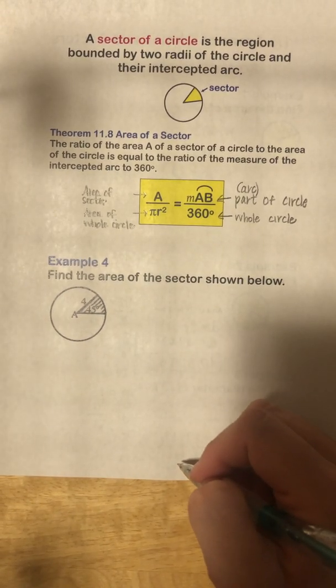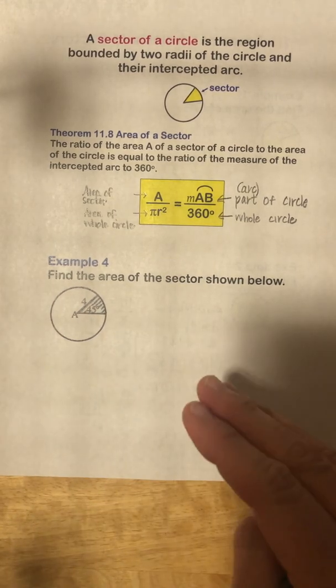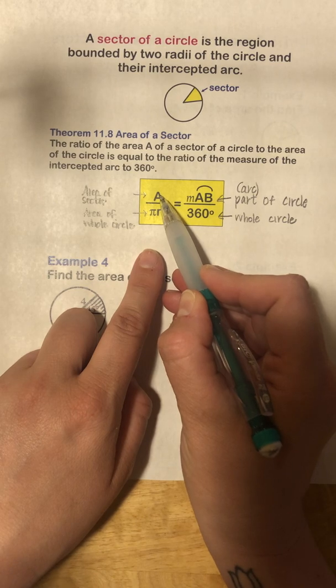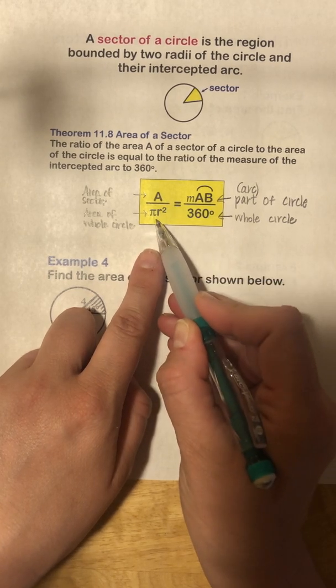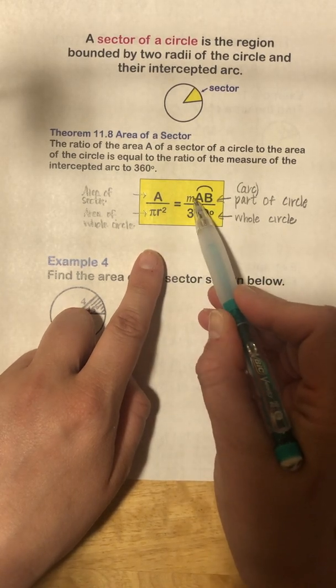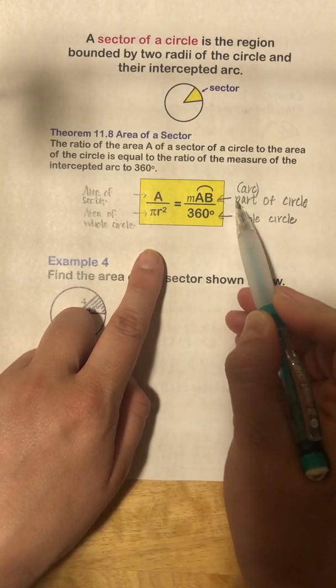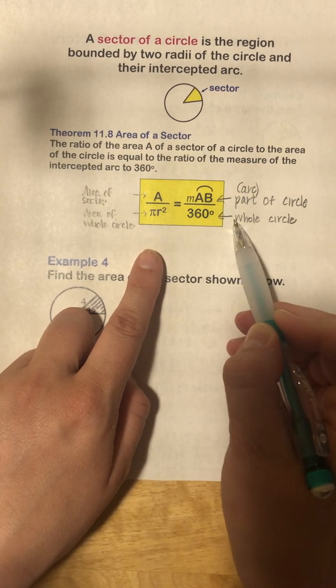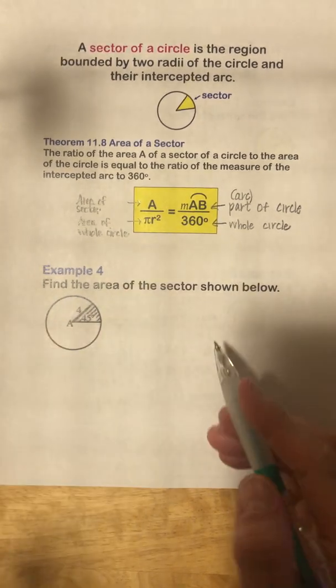So if you can understand what a fraction is, part over whole, then this entire proportion makes sense. So we want the area of the sector, which is part, over the area of the circle, which is whole, equals the measure of the arc, which is part of the circle, over 360 degrees, which is the whole or all of the circle. So just keep that in mind.